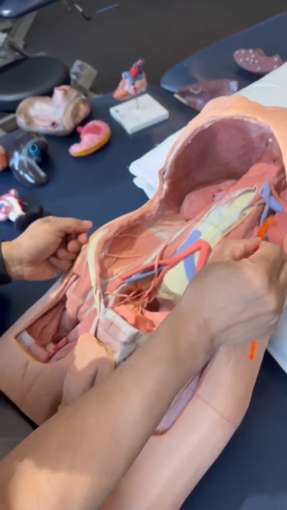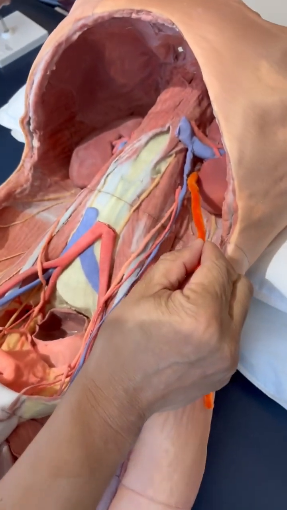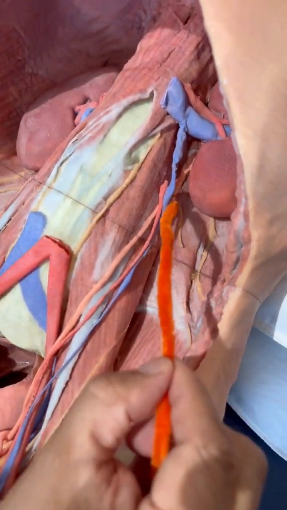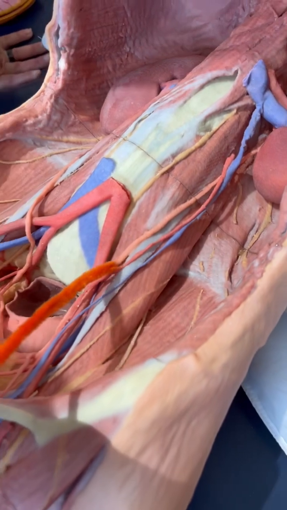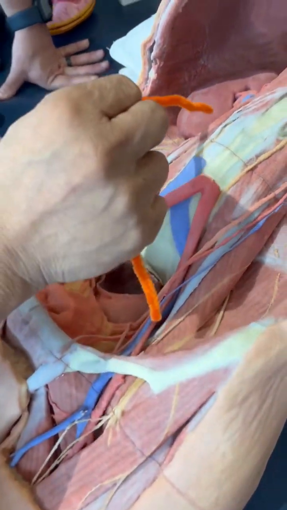One thing I forgot to mention to you. Right there, you see this one? That's the ureter. See that ureter? The ureter on this side too.